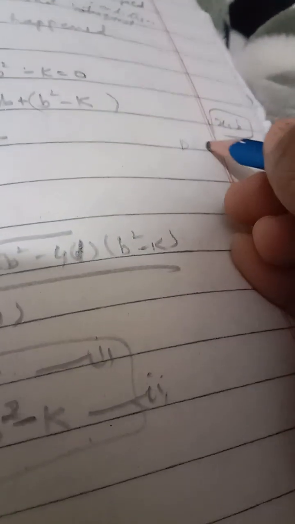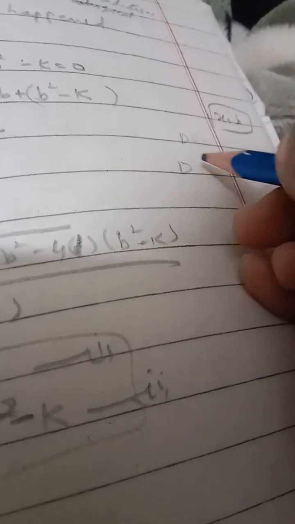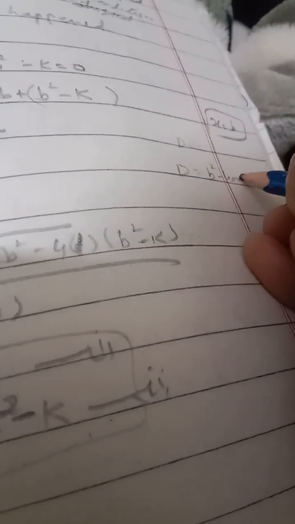Again we will have a quadratic equation and use the formula. Through this we have proved that A plus A star is equal to KB, and A star is equal to B square minus K. From this, A square minus KB A plus B square minus K, the discriminant D is equal to B square minus 4AC.